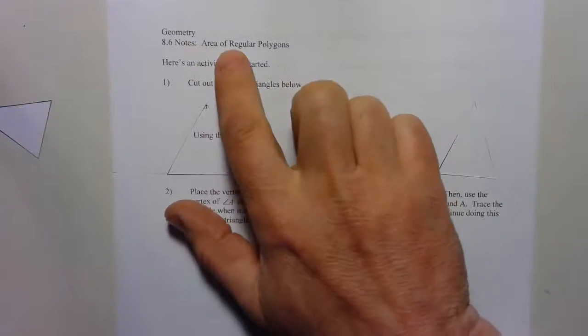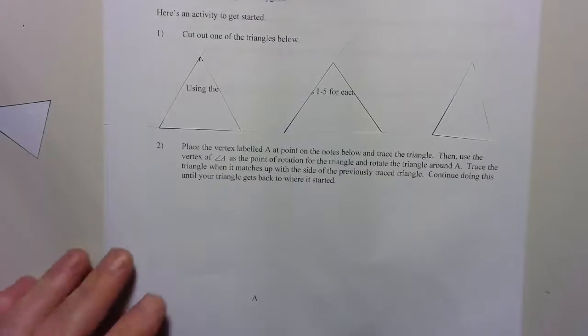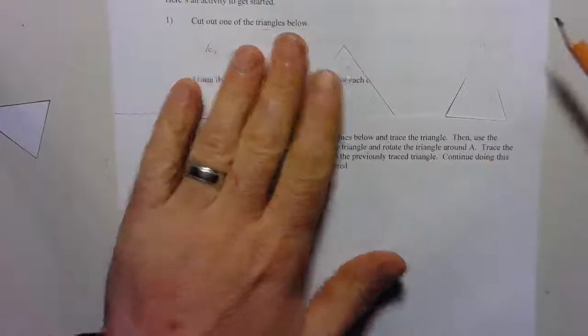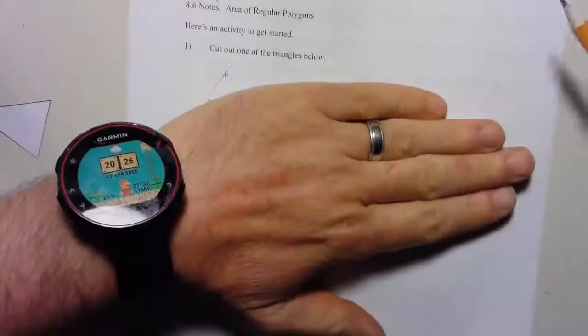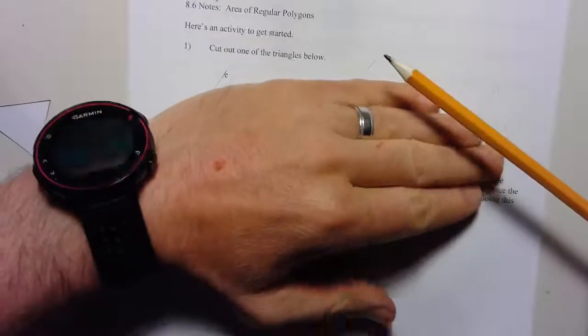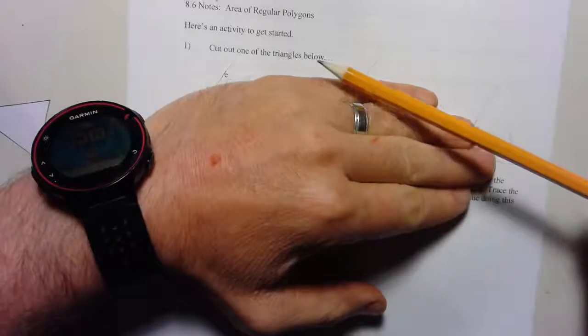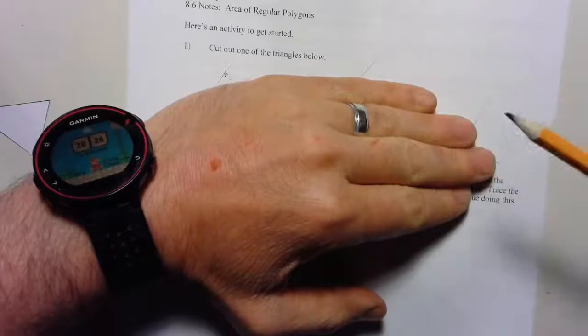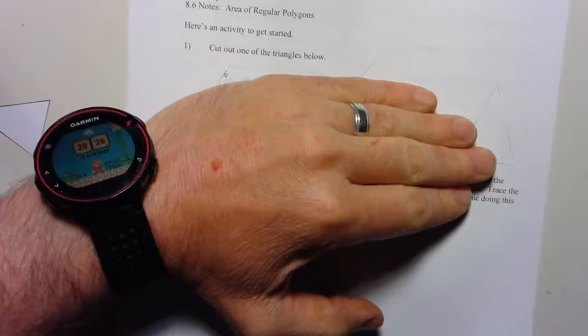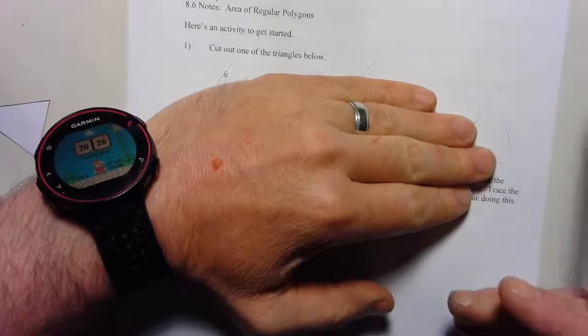Okay guys, the next section we're going to be taking care of is area of regular polygons. To do area of regular polygons, first thing we're going to do, we're just going to go through this activity together, and as you're doing this activity, I'm going to get you started, and there's parts where you can pause and try it on your own and just kind of check in with what I've done so far.